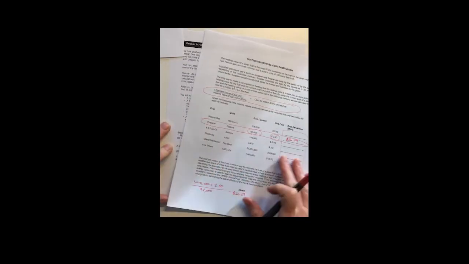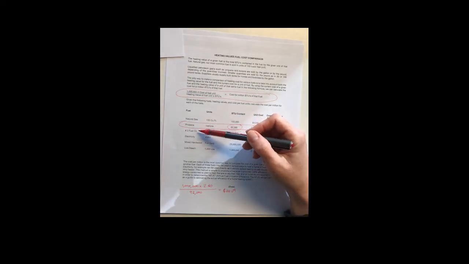And so it covers the same fuel types that are on this first part: natural gas, propane, fuel oil, electricity, mixed hardwoods, and live steam for the heating fuel type.